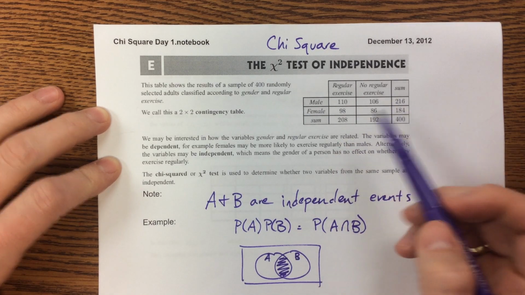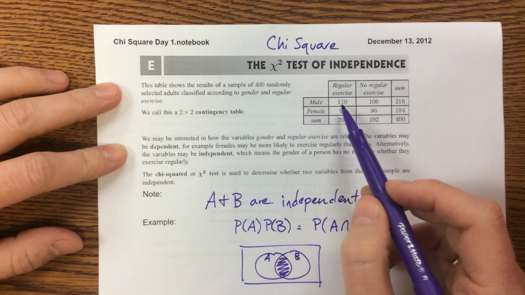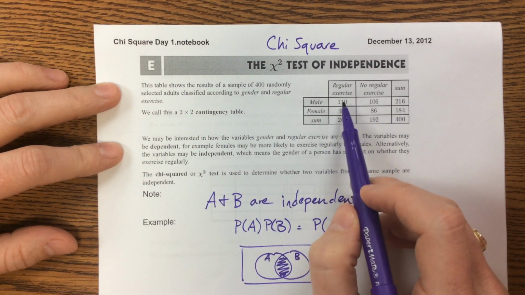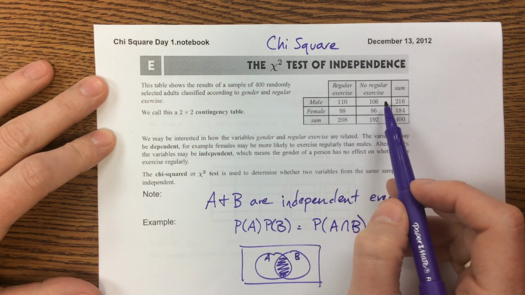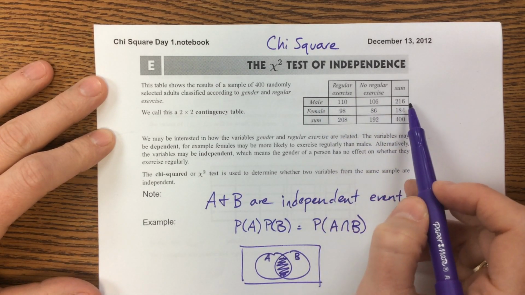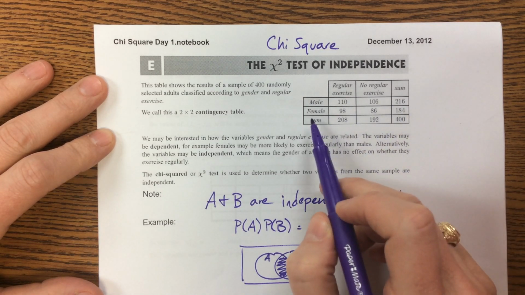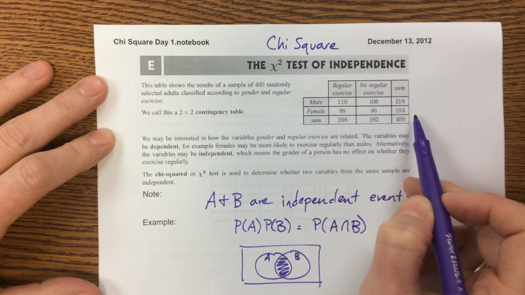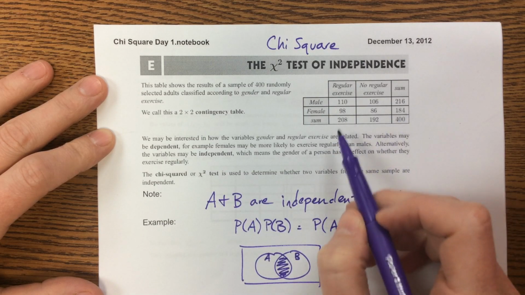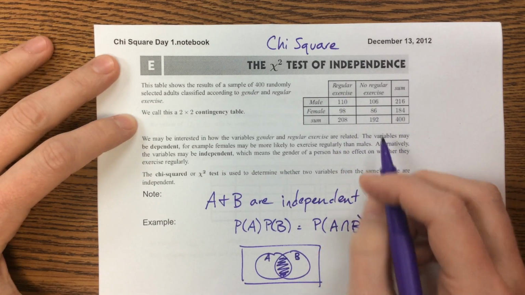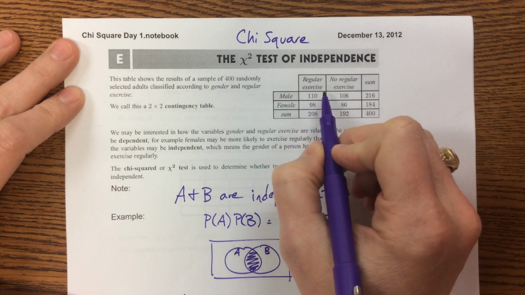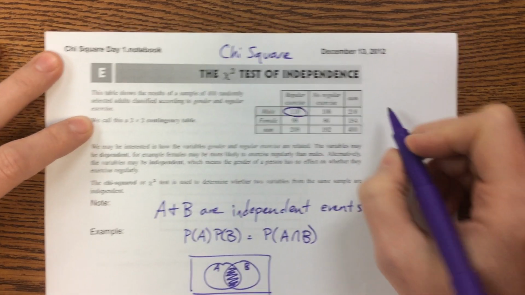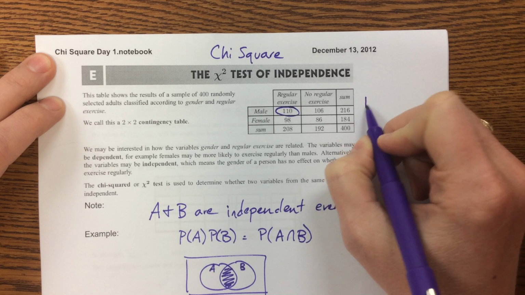They give us this data set, and they say that there are 100 males that exercise regularly, 106 that don't exercise regularly, for a total of 216 males. And then females, it's 98 and 86 for a total of 184. Then they give us these sums. So to find, say, this value right here, that value is the intersection.